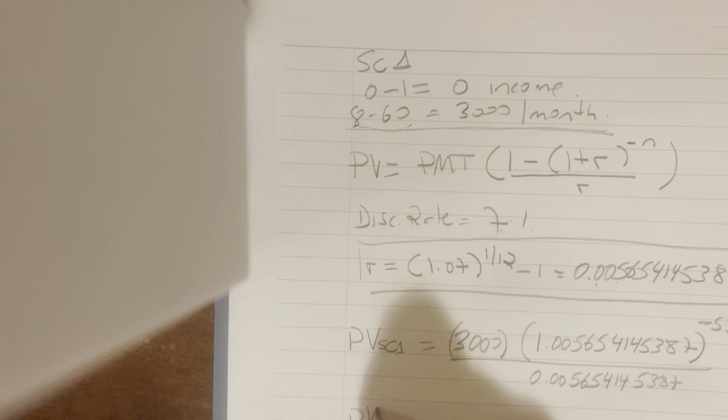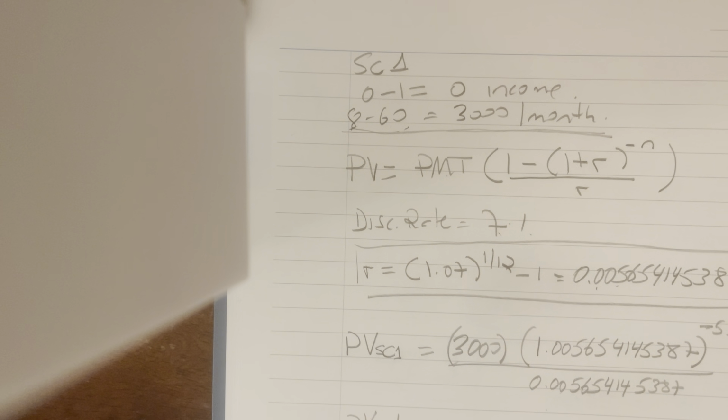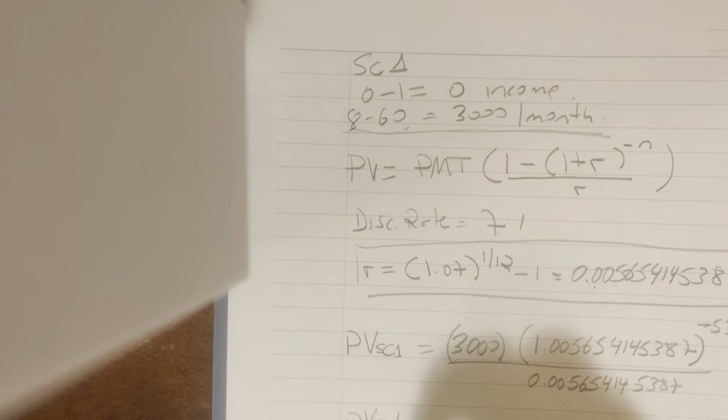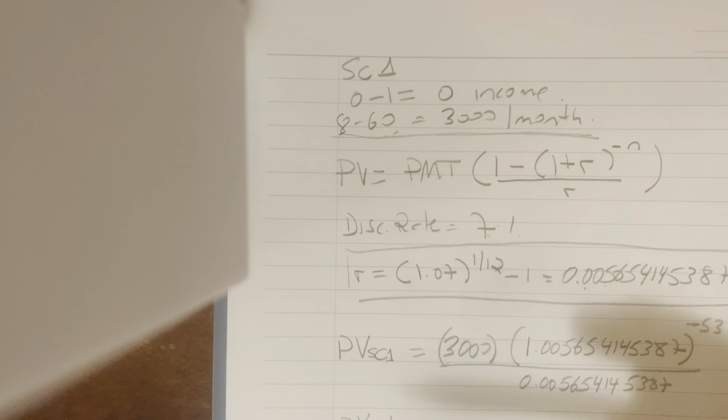So the present value of scenario 1, month 8, or let's say month 7, because this is the beginning of month 8.